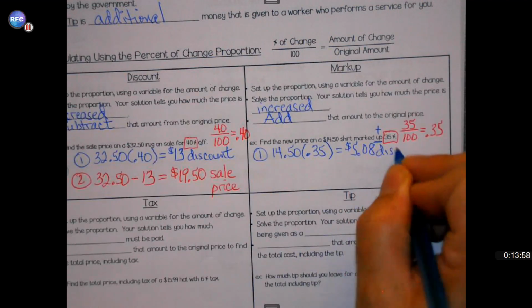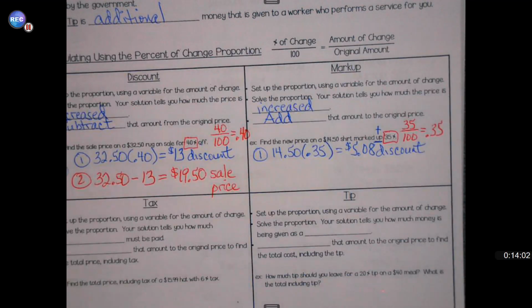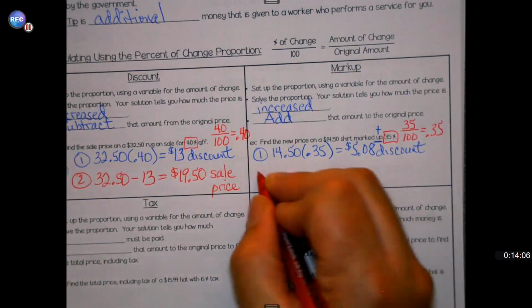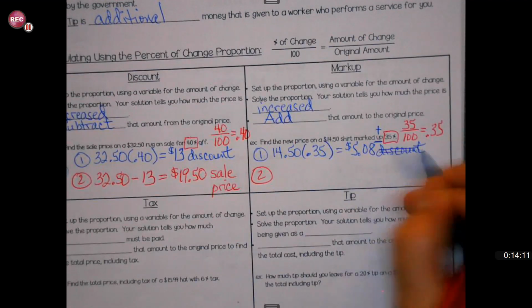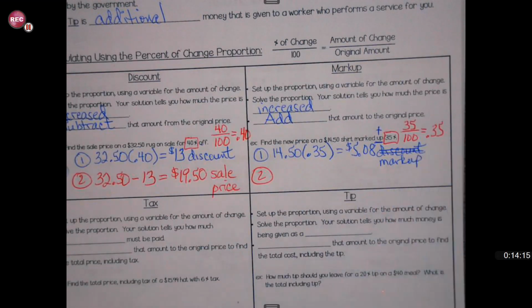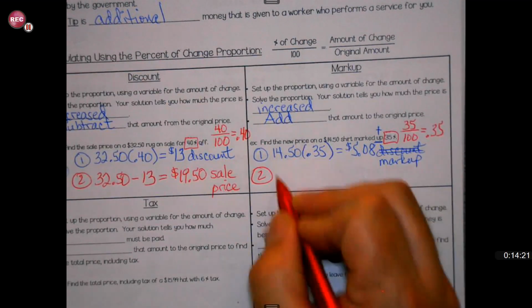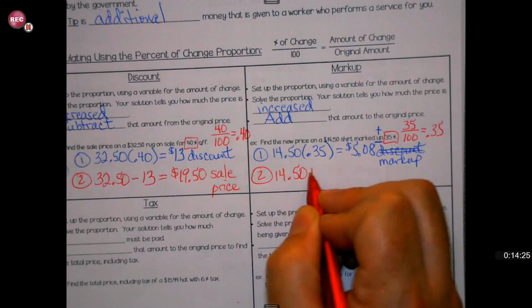That's the amount of our discount. But that's not what I'm paying. That's only how much was taken off. Added. It's not a discount, Hardy. Nobody telling me anything here. It's a $5.08 markup. I wish it was a discount if I'm the customer, but unfortunately it's not. At least we caught it before we got to the end.